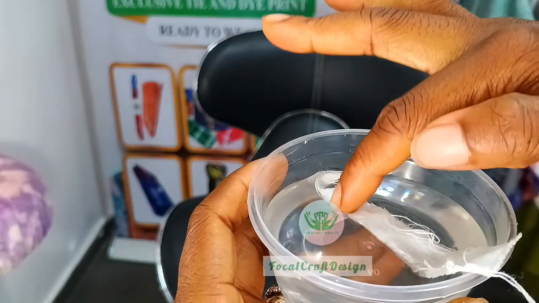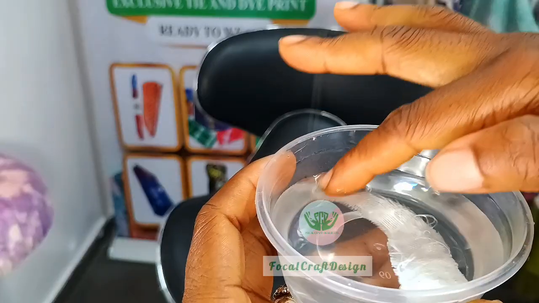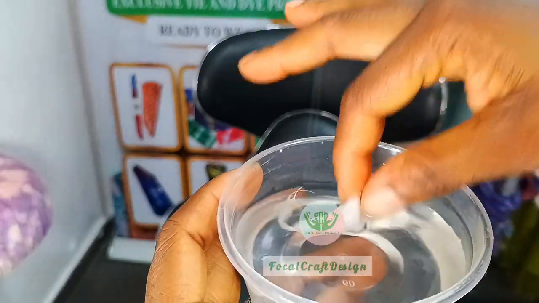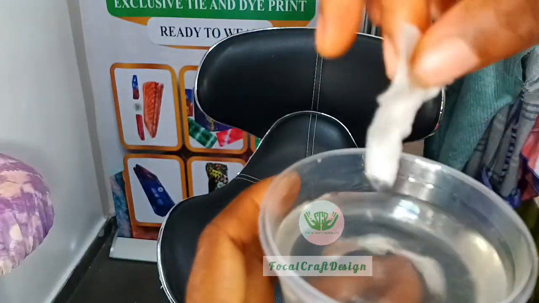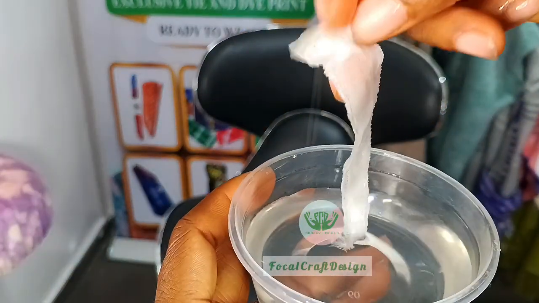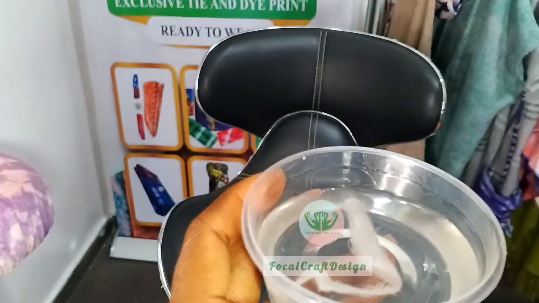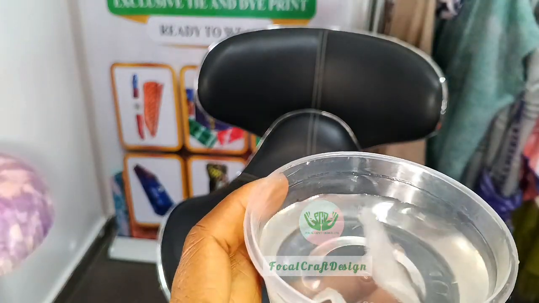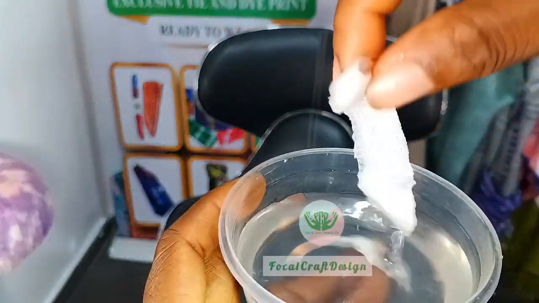So if I have to dip it inside, I have to dip it inside for it to soak water. It's going to soak the water, but it indicates that it's not a pure cotton. Pure cotton, once you drop it in the water, it will go straight in without any assistance. It will go straight into the water itself.